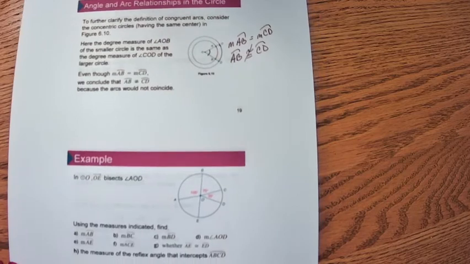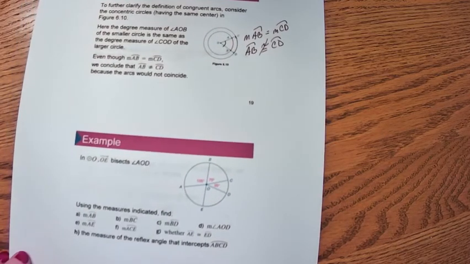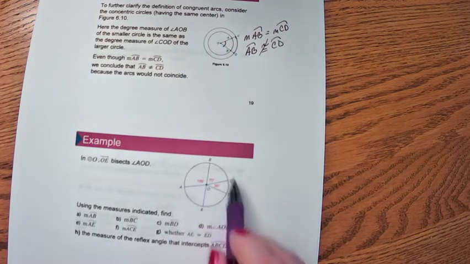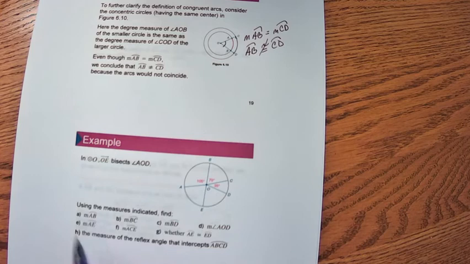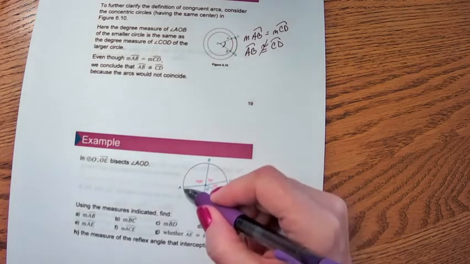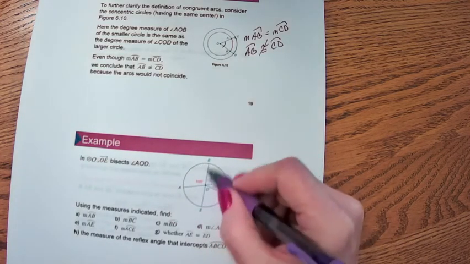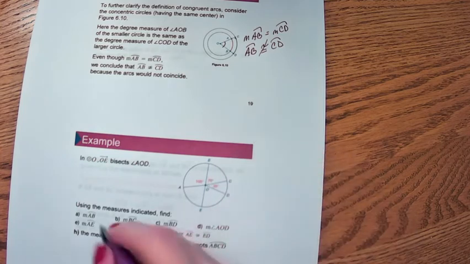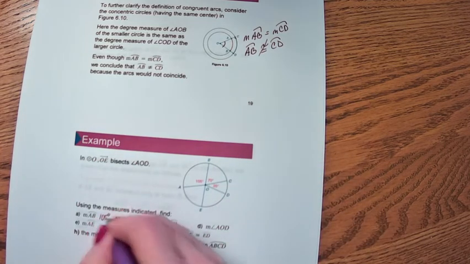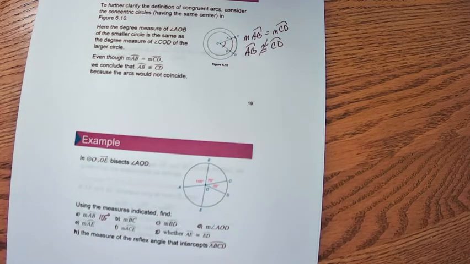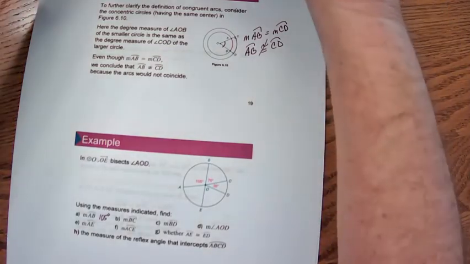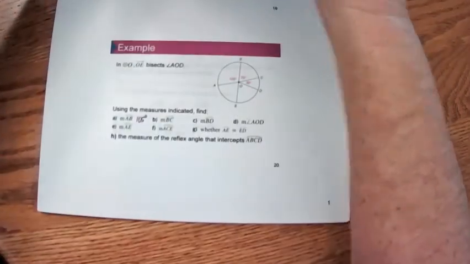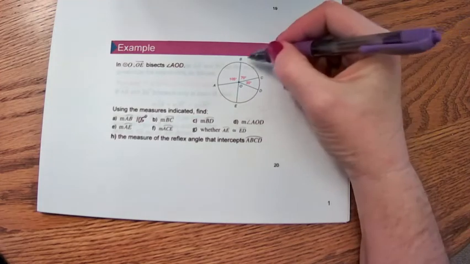All right, so we're going to use the fact that a circle is 360 degrees to try to find the indicated measurements. So the measure of arc AB, well, if the central angle is 105, the arc is also going to be 105 degrees. The measure of arc BC.